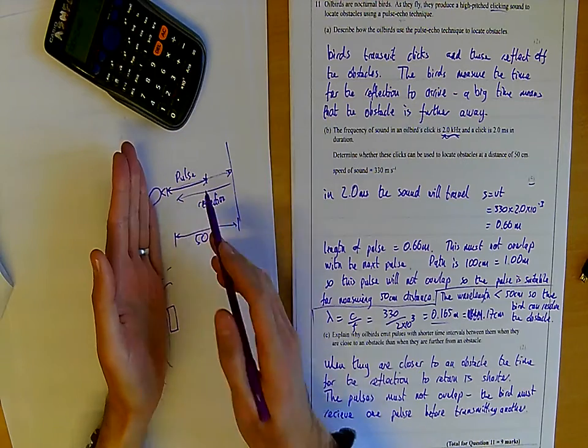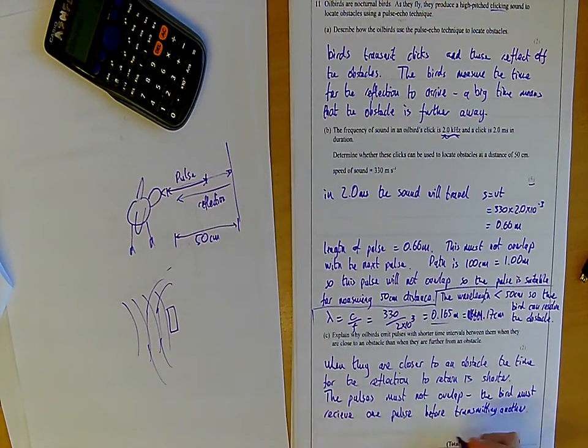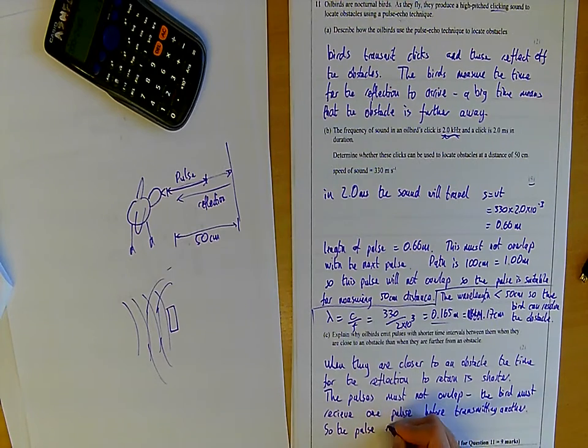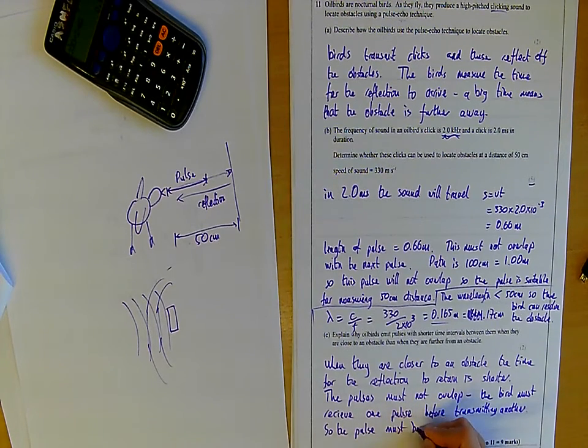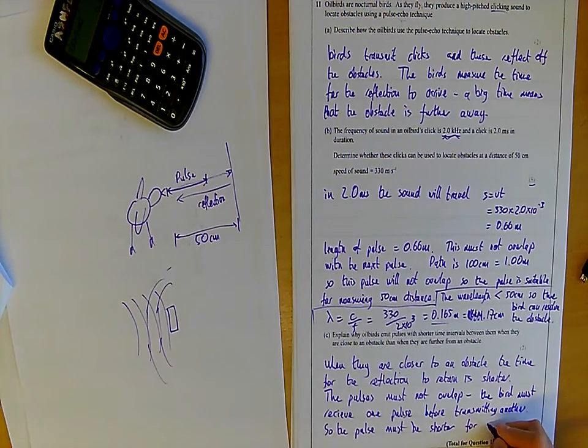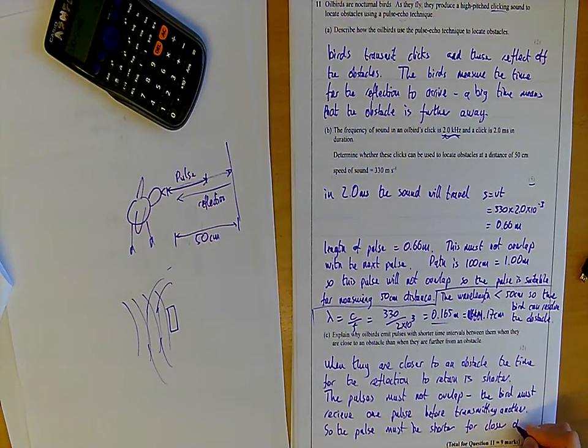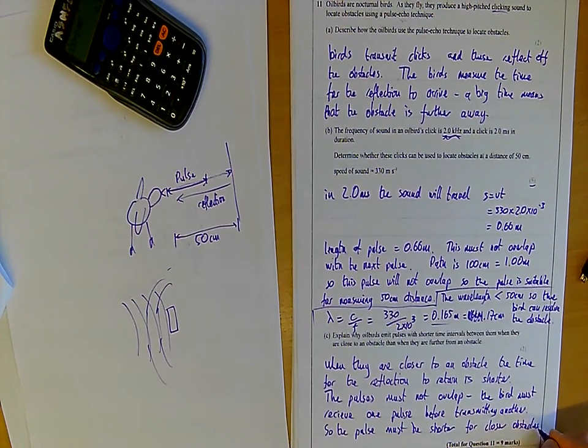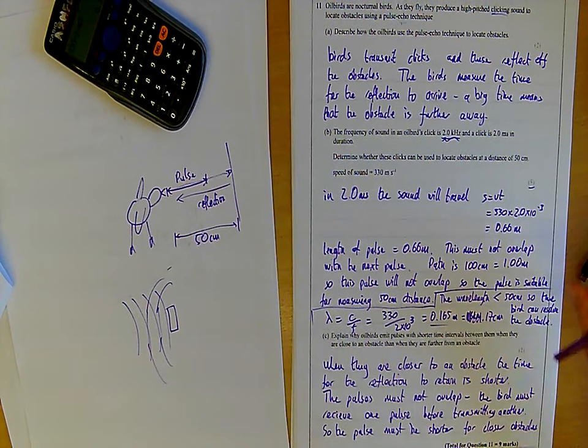So that means that they must have shorter pulses when they are closer. When they're closer together, the pulses must be shorter. So the pulse must be shorter for closer obstacles.